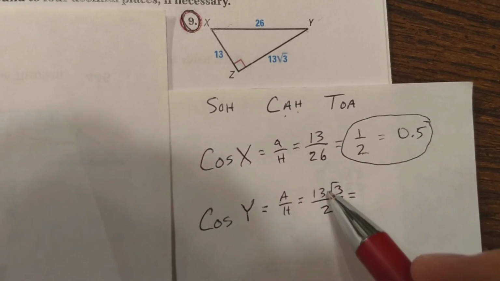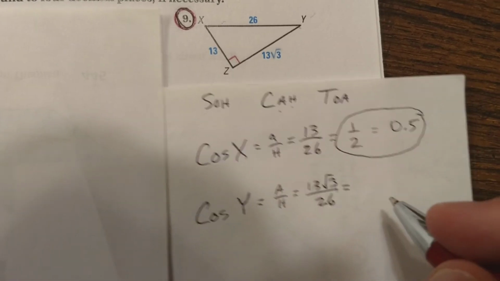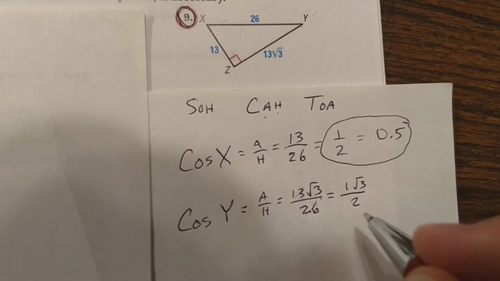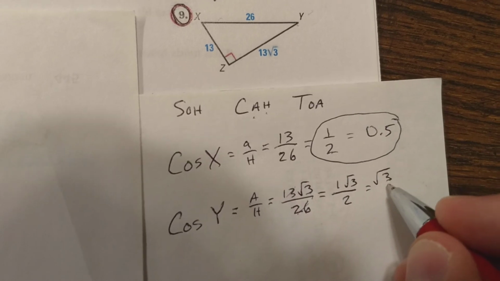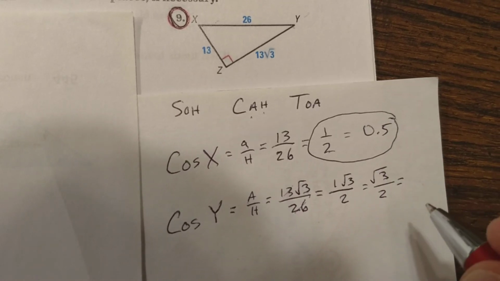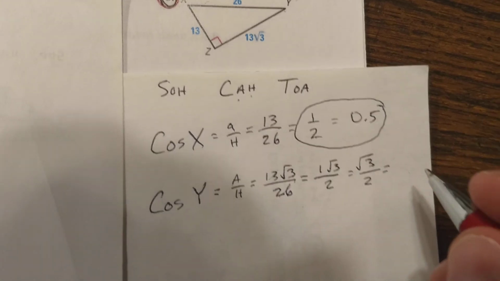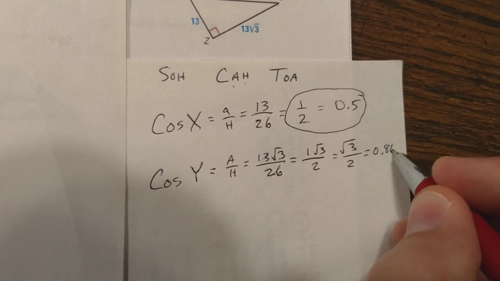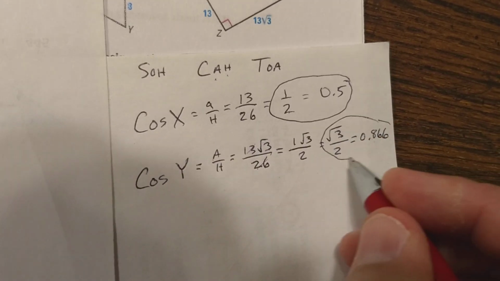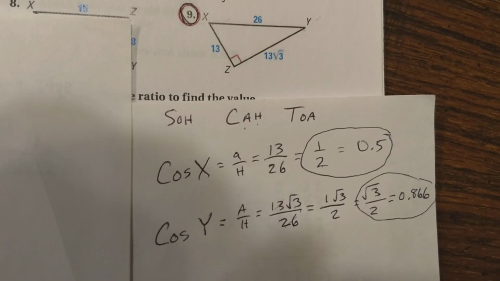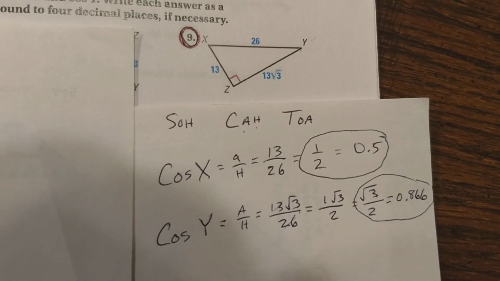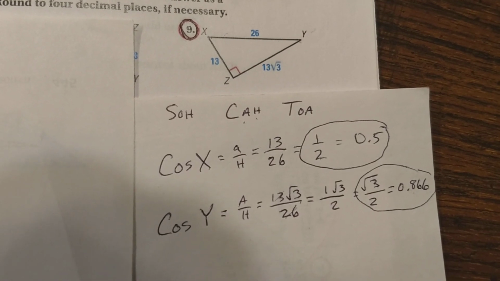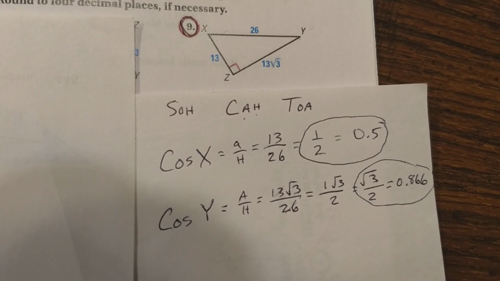And when I simplify that, I've got 13 on the top and 26 on the bottom, so that ends up being 1 times the square root of 3 over 2. Don't really need the 1 out front, so I just call it square root of 3 over 2. And again, if I wanted to simplify that and put it in terms of a decimal, I got 0.866. And so I've got these two different cosine values, those cosine ratios from the different angles. I came about them the same way using adjacent over hypotenuse, but they're different values because of the different angles.